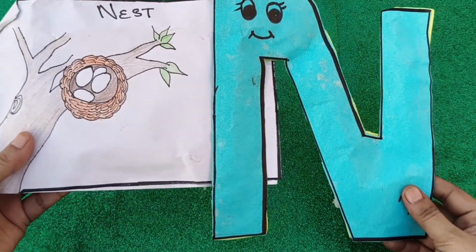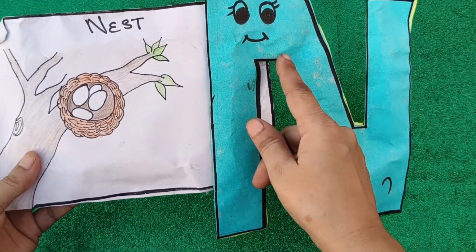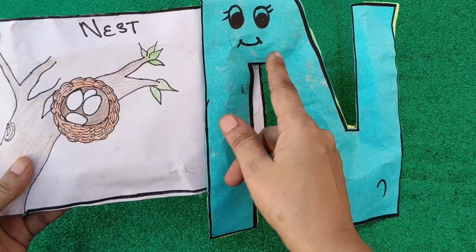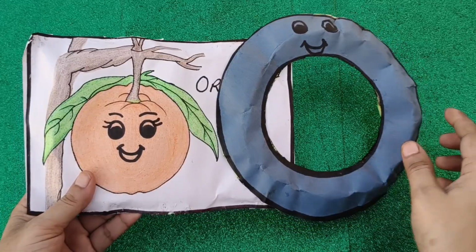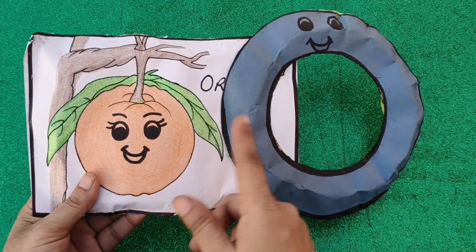Next letter is N. N is for nest. Nest means ghosla. Next letter is O. O is for orange. Orange means santra.